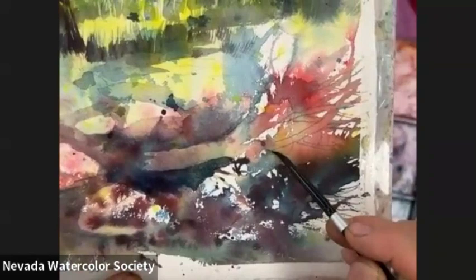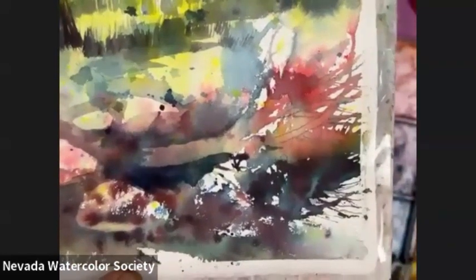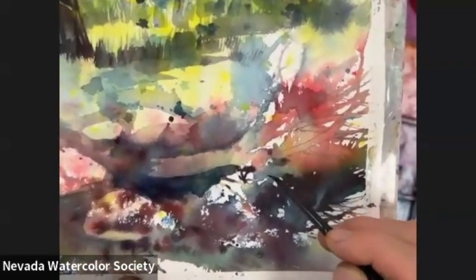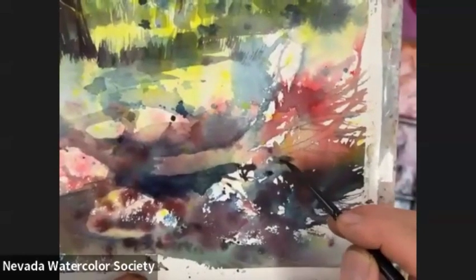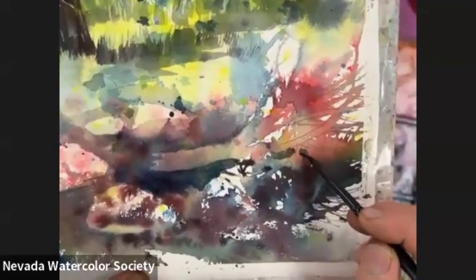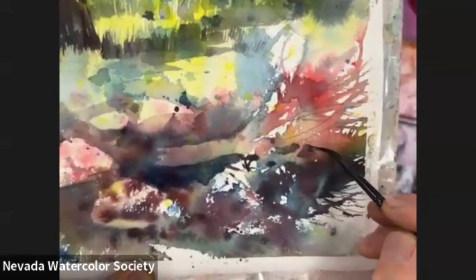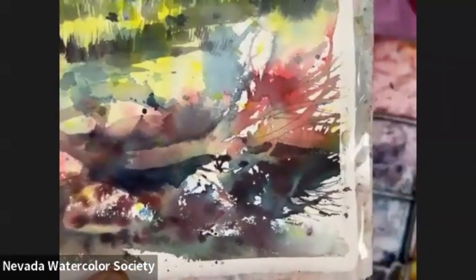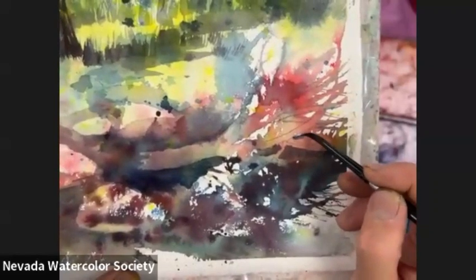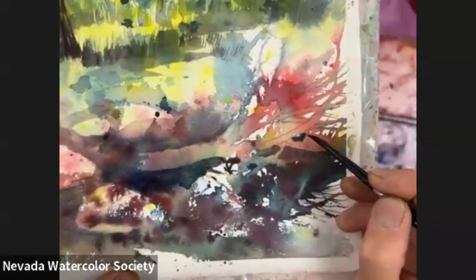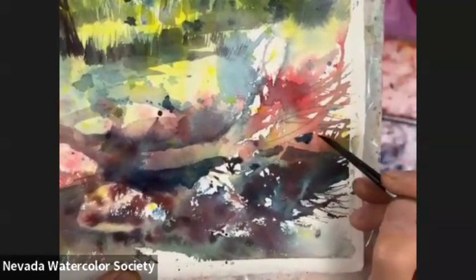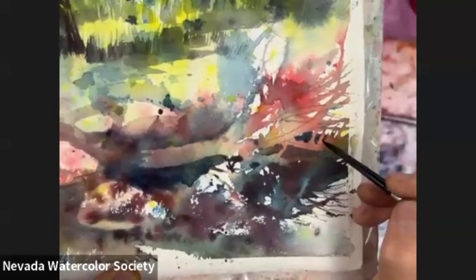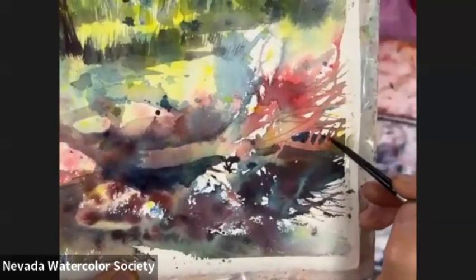Yeah, I just use pencil to draw, so you understand. So now I'm not painting the branches. I paint between the branches. This is called negative painting. Improvise.